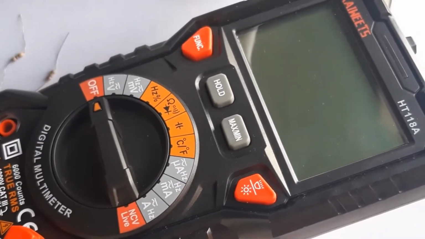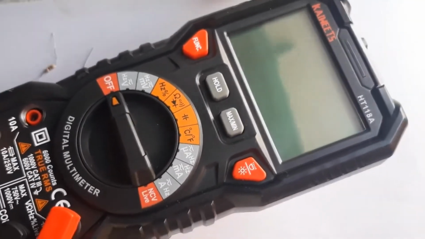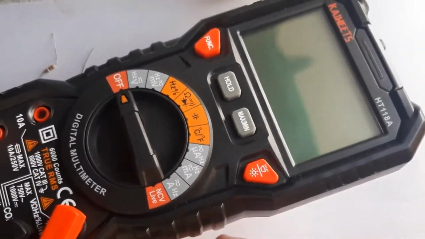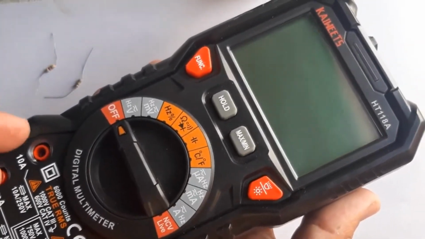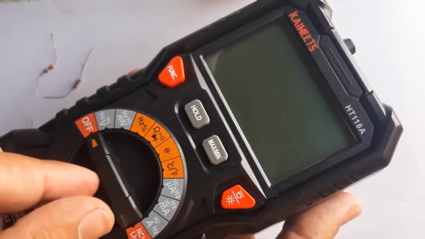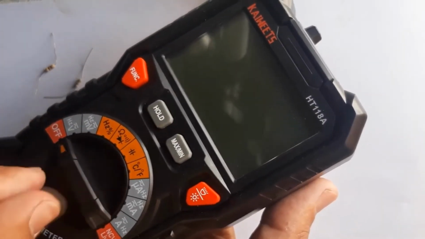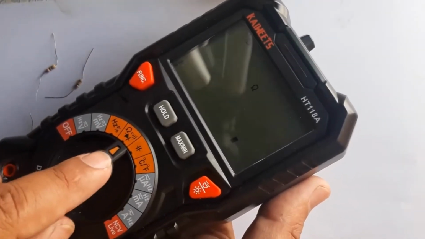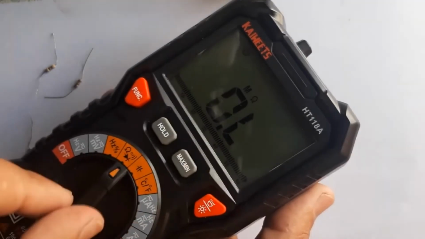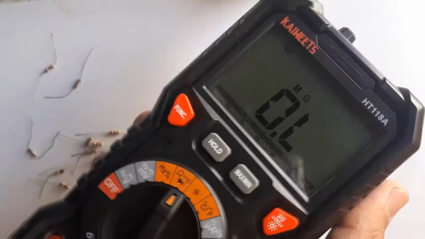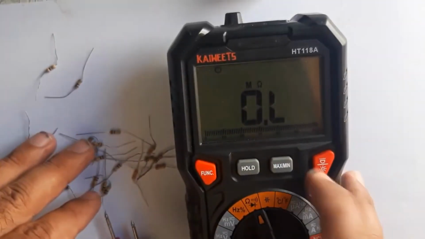Now we are going to show the value of the resistor with the help of this meter. This meter is very good and powerful, and this meter is always telling the correct value, 100% correct value, and it's very easy to find the value. Just take the selector switch here and the meter is ready. Now no need to change the selector switch. Just check, and the meter automatically tells us the value.